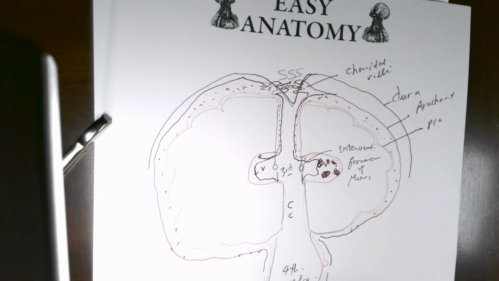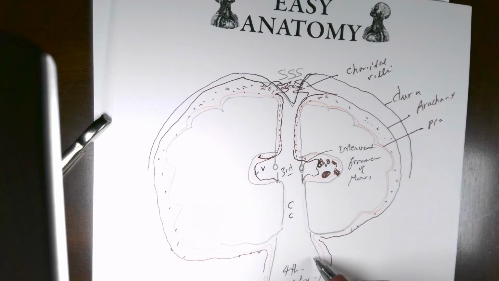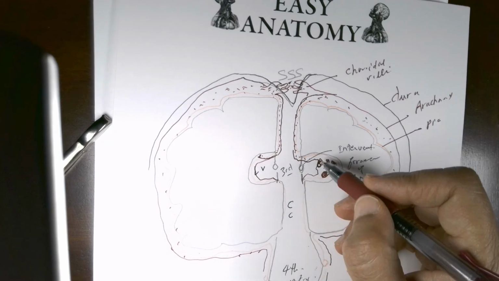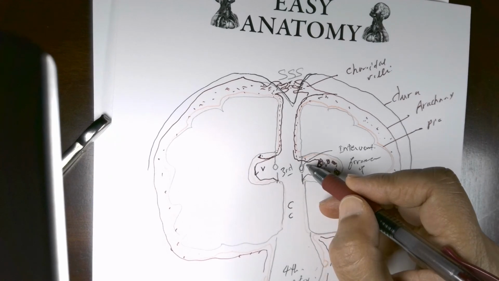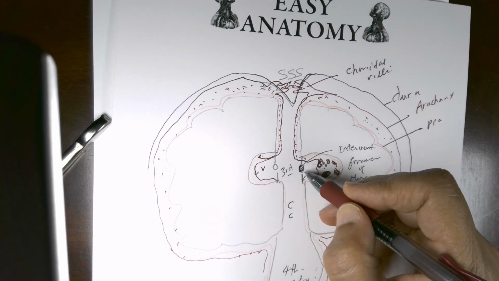You have also choroid plexus in the fourth ventricle, the drainage of the fourth ventricle, and the drainage of the lateral ventricle. If you remember, we have also the foramen of Monro or interventricular foramen.